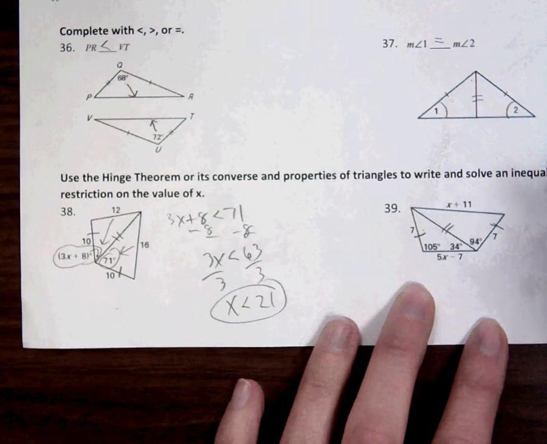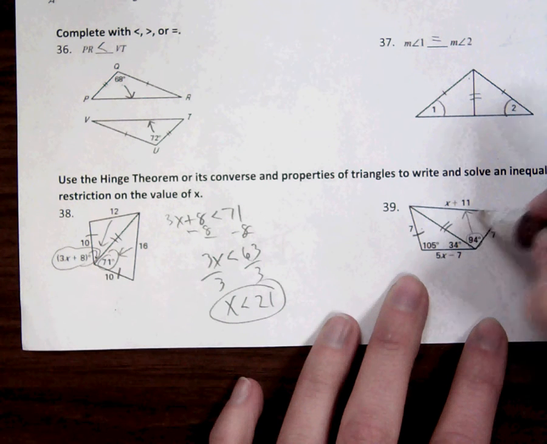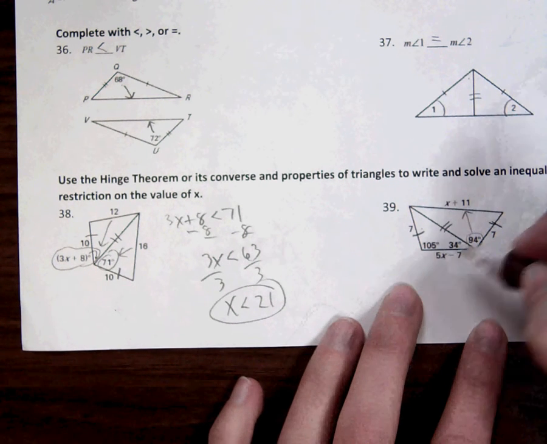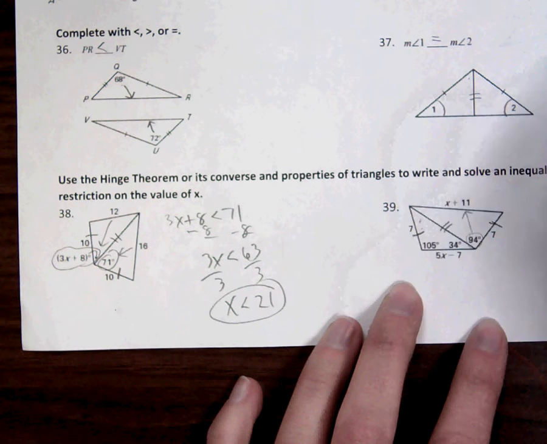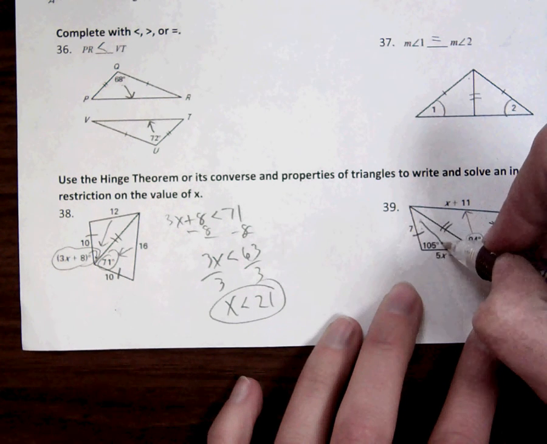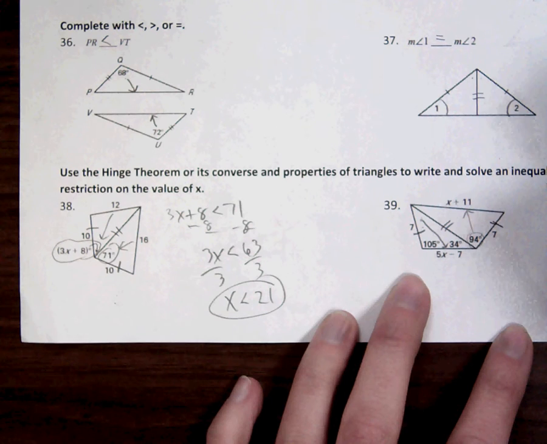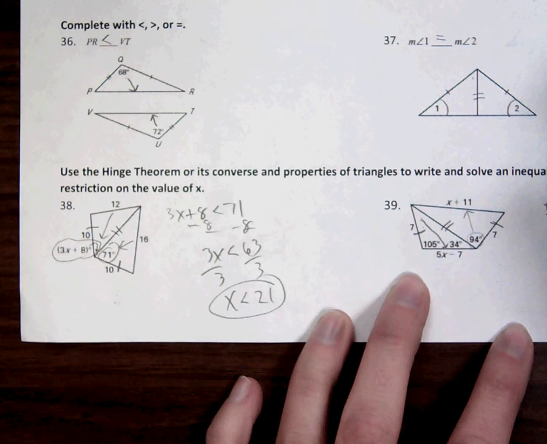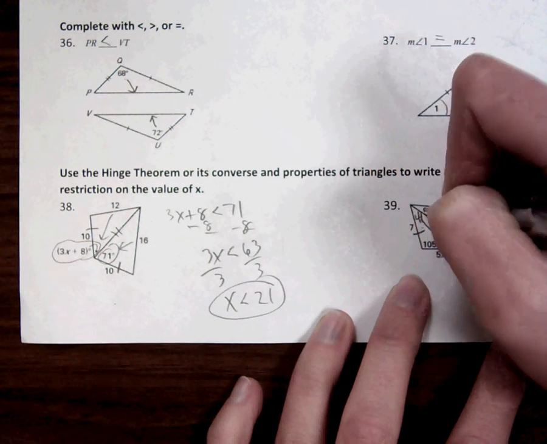This one's interesting, the angle's in between. So 94 is the angle in between here. That's what I'm going to compare to the x plus 11. But over here, I need to figure out that angle first so that I can compare the angle in between to this angle in between over here. So I'm going to have to do 105 plus 34, which is 139, subtract from 180. So 41 degrees is what I'm comparing over here.